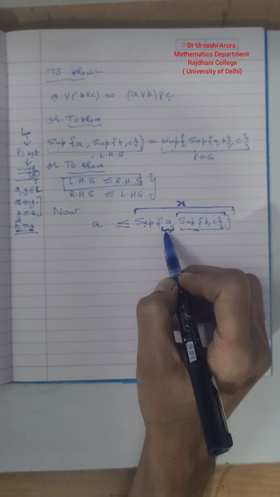Which means that, because it is acting like an upper bound of these two, if you take the least upper bound of C and supremum AB, it will be lesser than this, because this is just any other upper bound, and the least upper bound is the least of all upper bounds, so it has to be lesser than any other upper bound. So the supremum of C and supremum of AB, which is the least upper bound of these two, has to be less than or equal to supremum of A, supremum of BC.